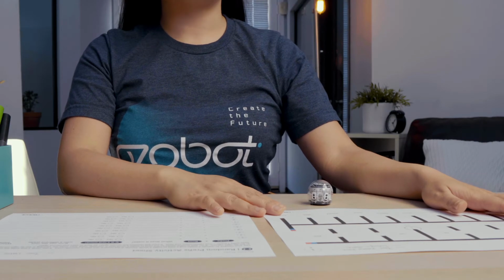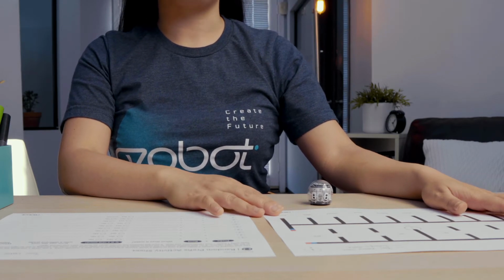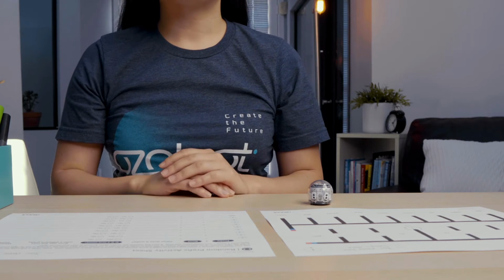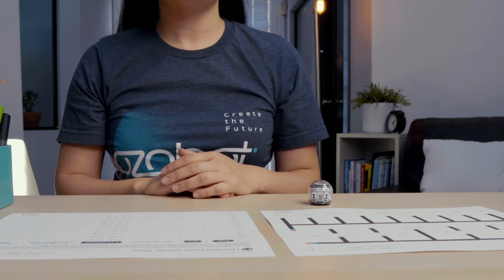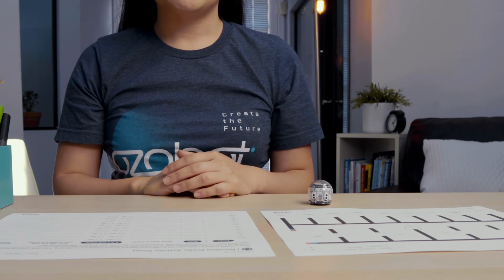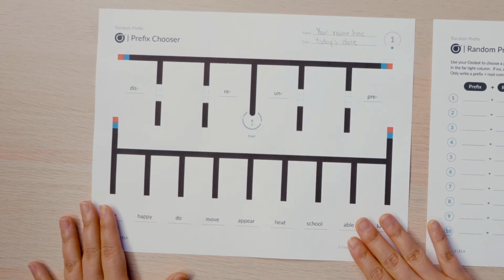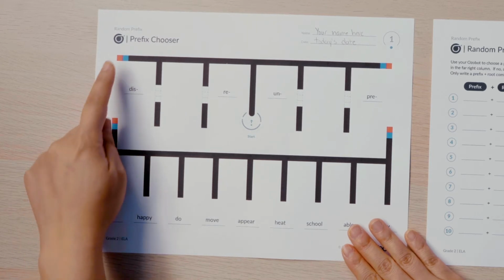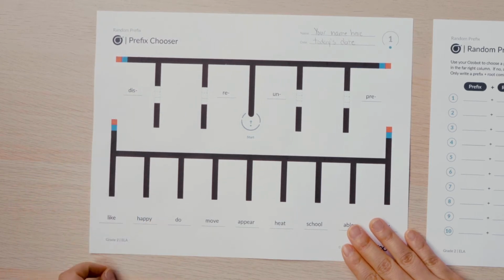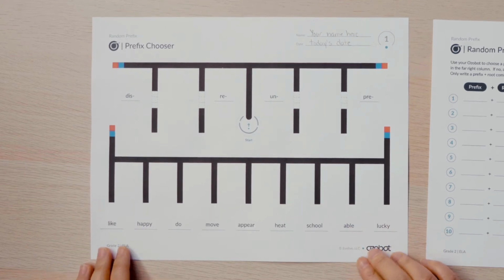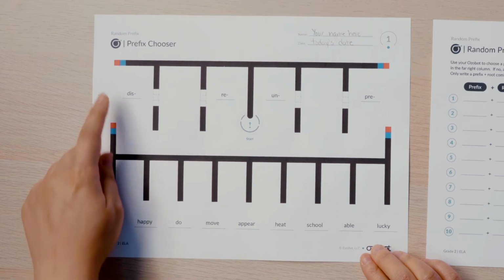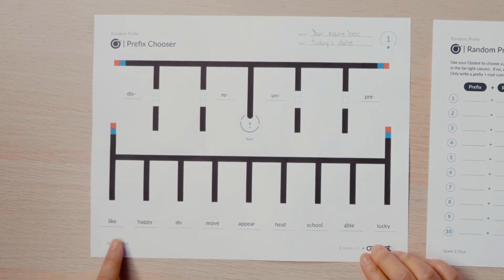To begin today, we will be using our Ozobot to choose a prefix and a root word. Remember that Ozobots randomly choose a direction when they come to an intersection, so we don't know which way it will go. Take a look at the prefix chooser. Notice there are lines for prefixes at the top of the page and lines for root words at the bottom of the page, but the top and the bottom are not connected. How will we get our bot from the prefix side to the root word side without picking it up?